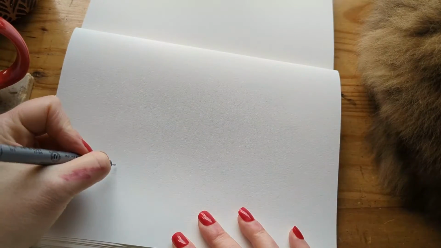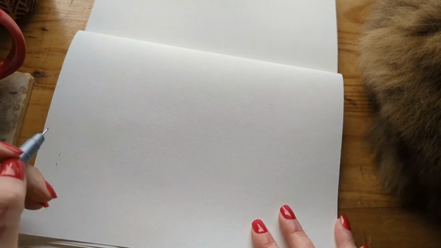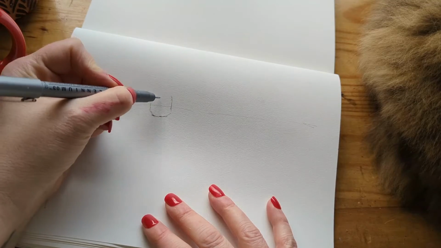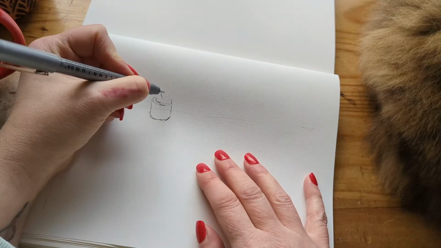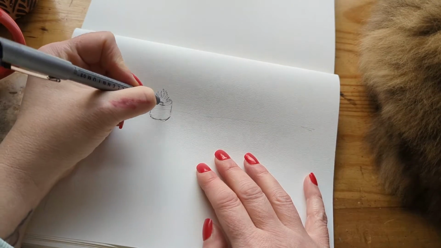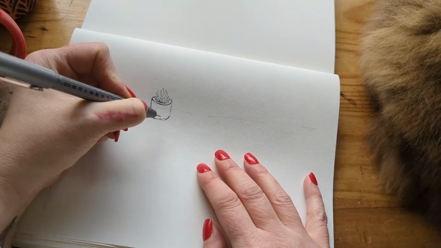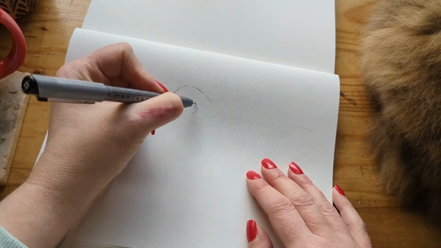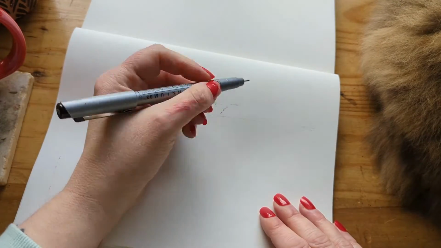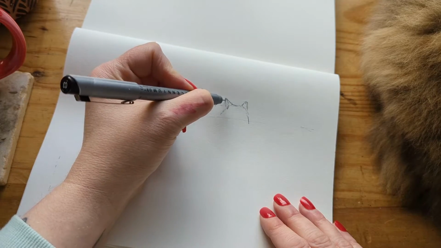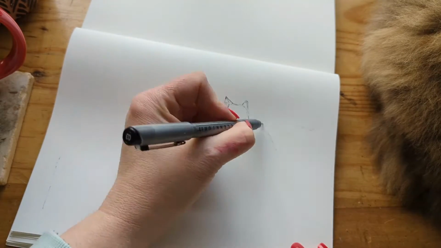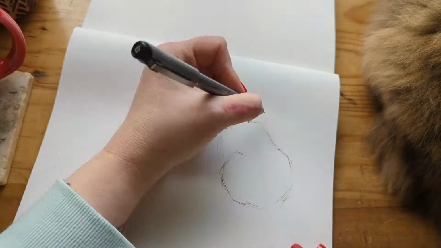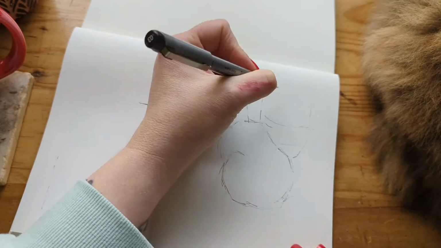Now, this is a really good idea because it again gets you out of your comfort zone, because I'm primarily a portrait artist and I don't generally draw objects or still lifes or anything like that. So just sitting down and drawing exactly what was on my desk, including the cats, was quite challenging for me. It used a completely different part of my brain. I had to think of things in a completely different way.